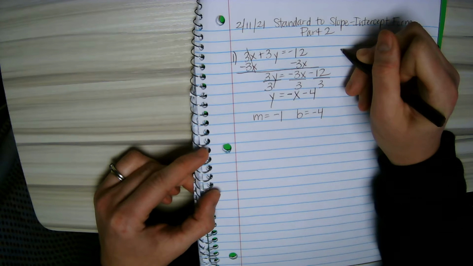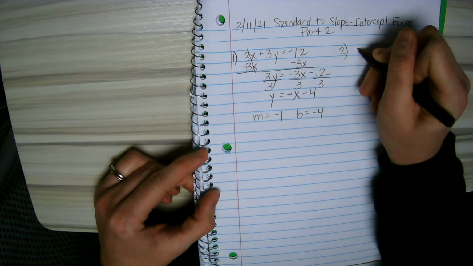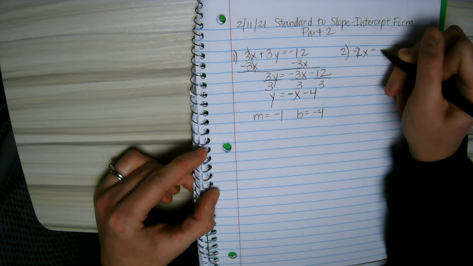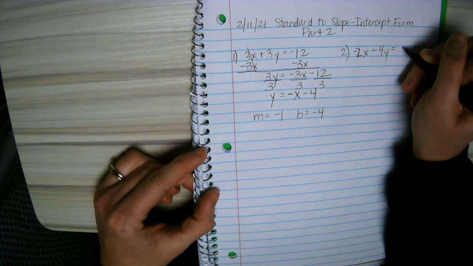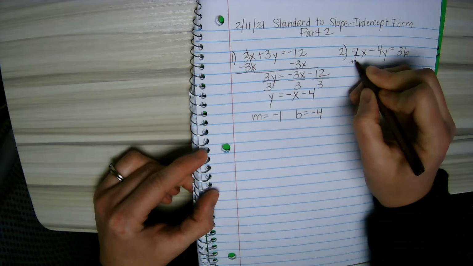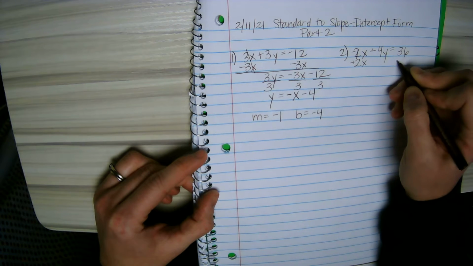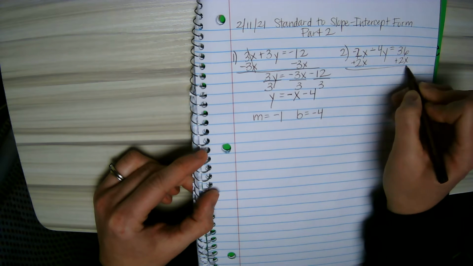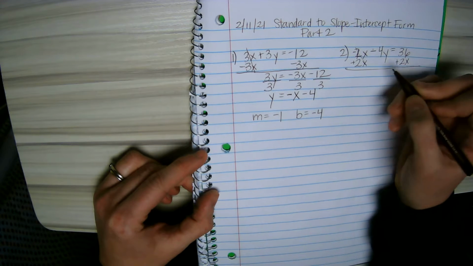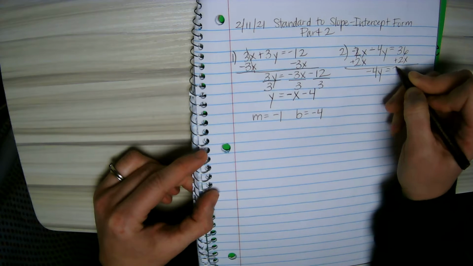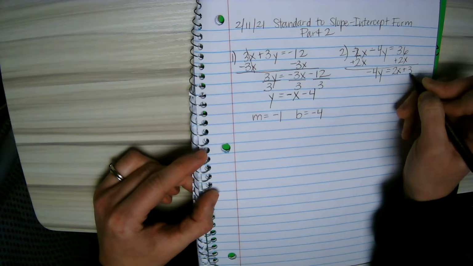All right, so let's look at a few more. Negative 2x minus 4y equals 36. So this time we're going to add 2x to both sides to get rid of it, because that makes 0 here, right? And we have negative 4y equals 2x plus 36.